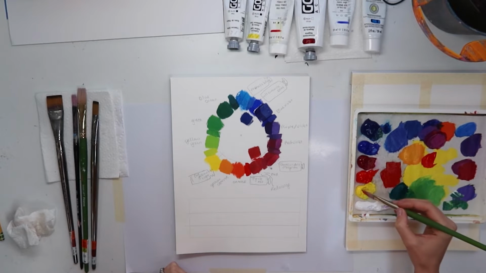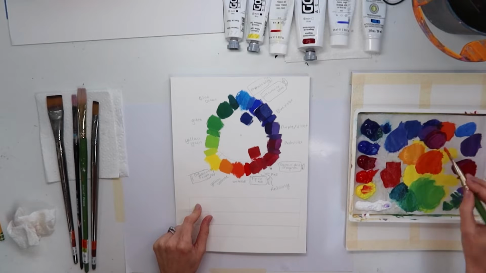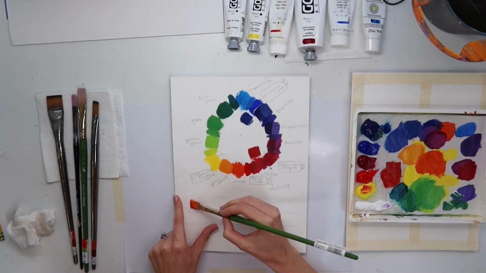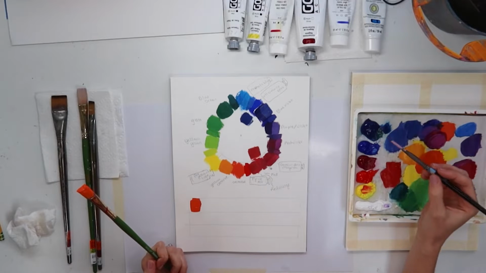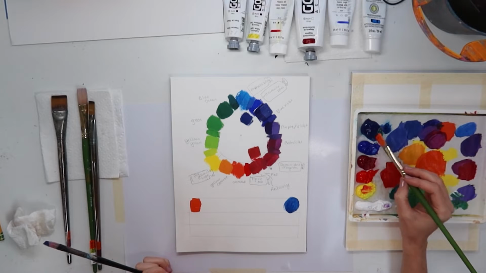So I'm going to start by mixing an orange that's as close to this as I can mix. And I'm going to mix a generous pile because I'm going to pull from it for more than just the one blob. Again, using our mixing technique, smooshing out the paint. So I'm going to put this right here. The next thing I'm going to do is take another brush and put phthalo blue down here. I'm going to take a tiny little dot of phthalo blue. A little goes a long way.